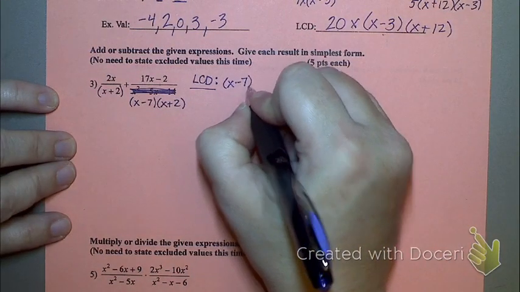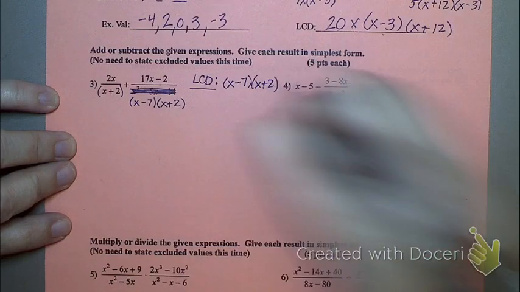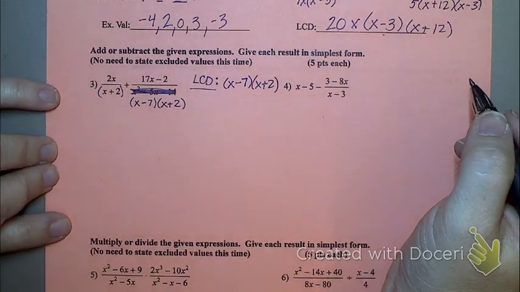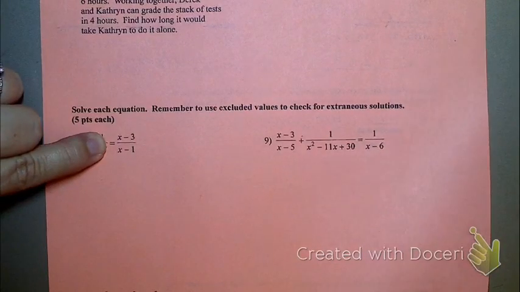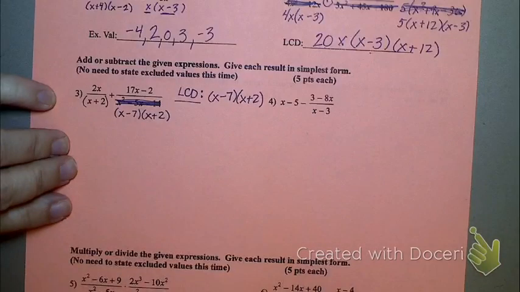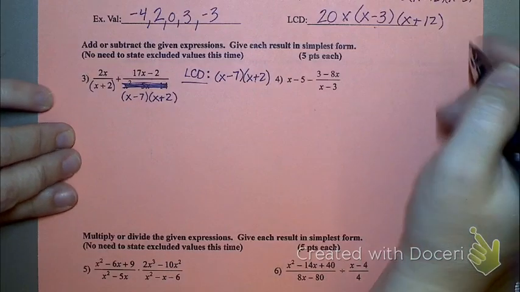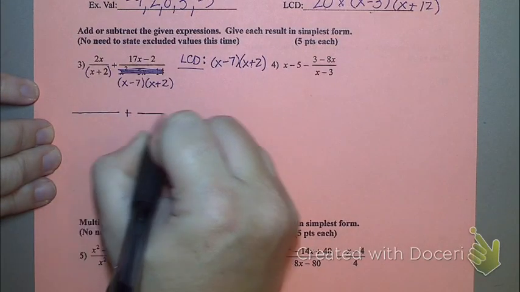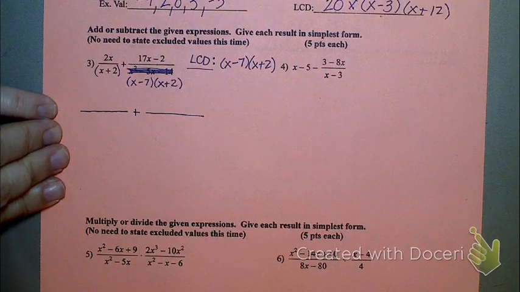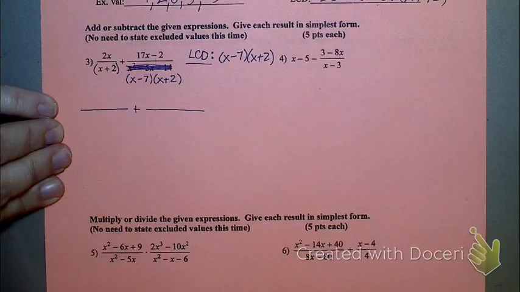X minus 7 and x plus 2. Okay? Now, unlike the problems on the back, with the equal signs, I'm trying to get rid of denominators. I'm not trying to get rid of denominators when I'm simply adding and subtracting. I'm just trying to write them with a common denominator. And people like to skip this step and try and do it in their heads. And I'm telling you, take the extra 30 seconds to do this step because it will help keep things straight and make you less likely to get it wrong.